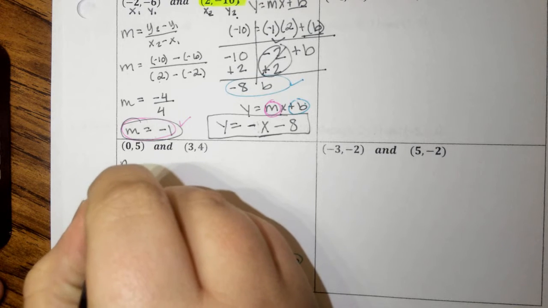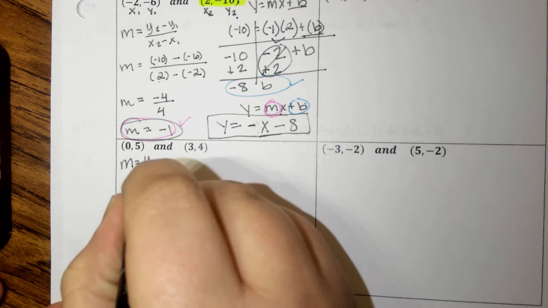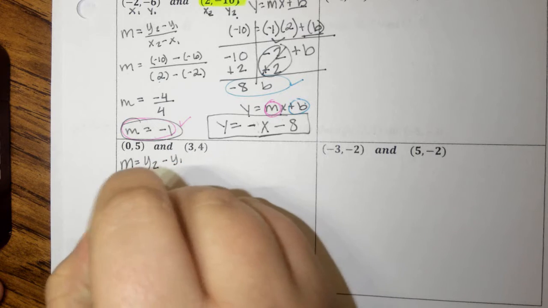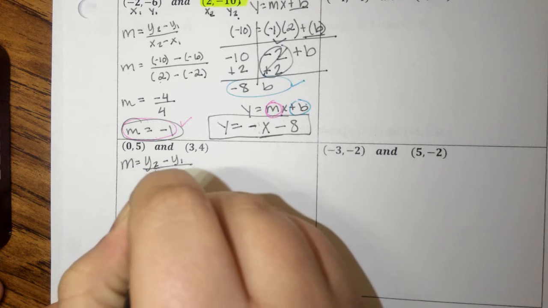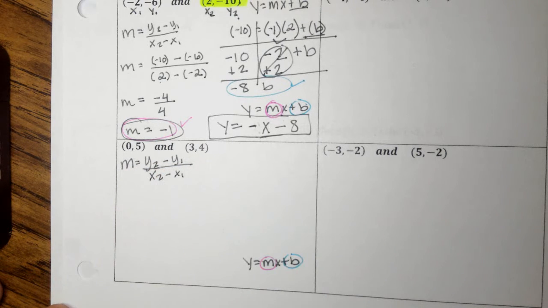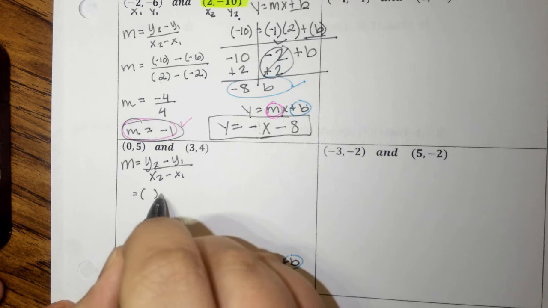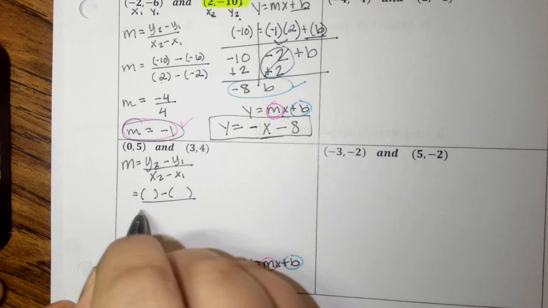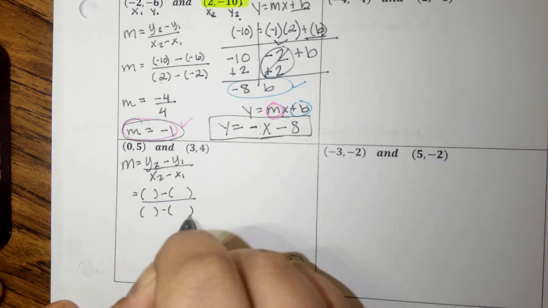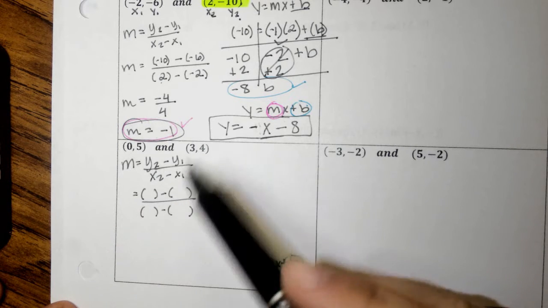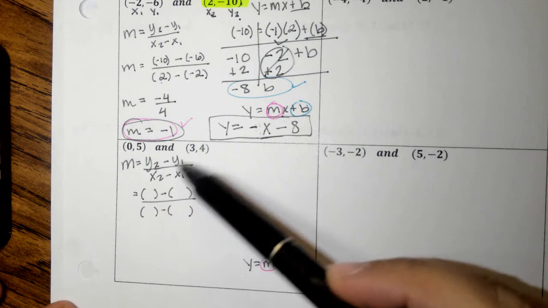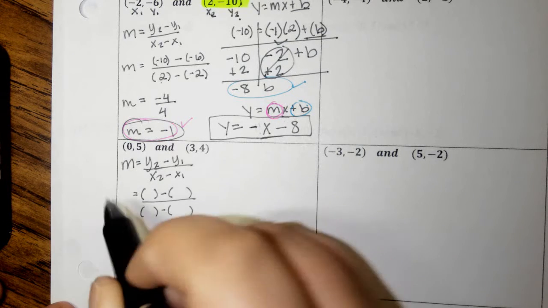I'll use the slope formula, which I remember is y2 minus y1 over x2 minus x1. I'm replacing all of the letters with bubbles except for m because I'm trying to solve for m.